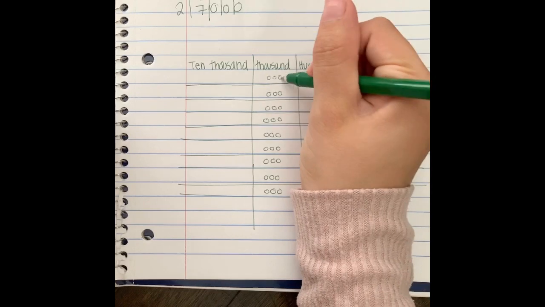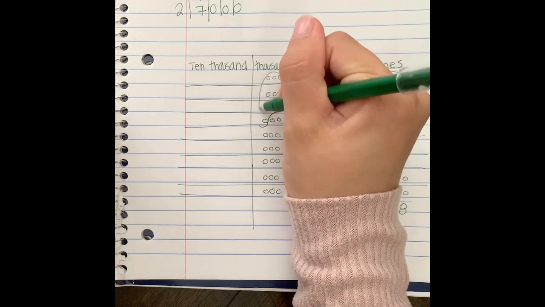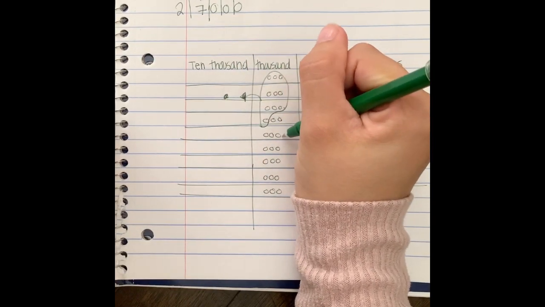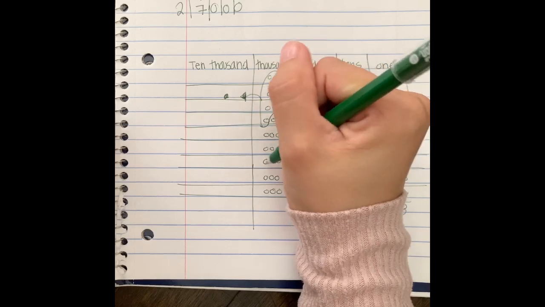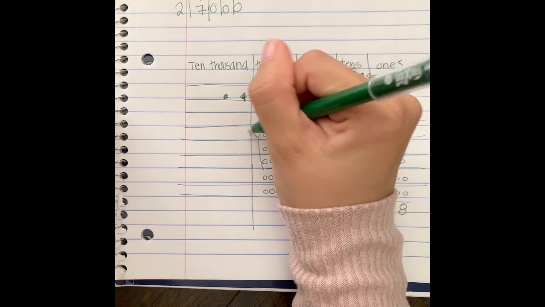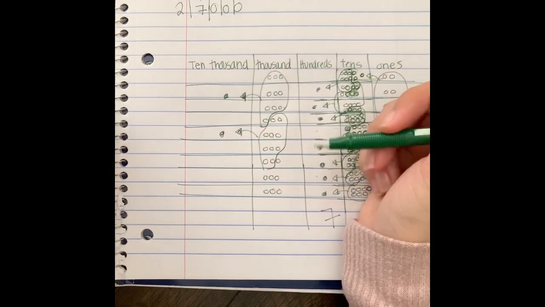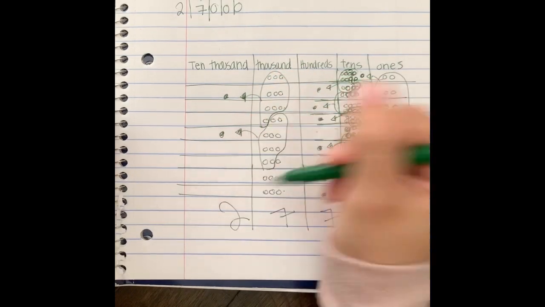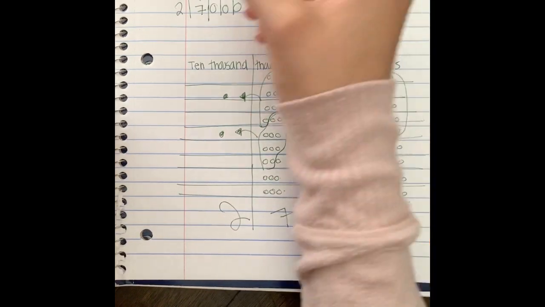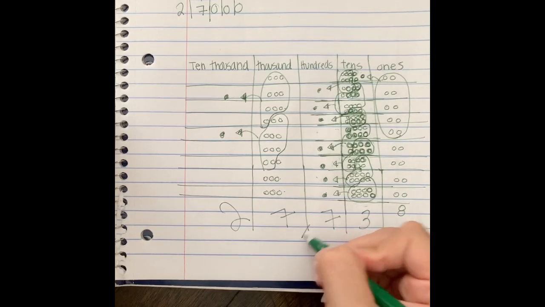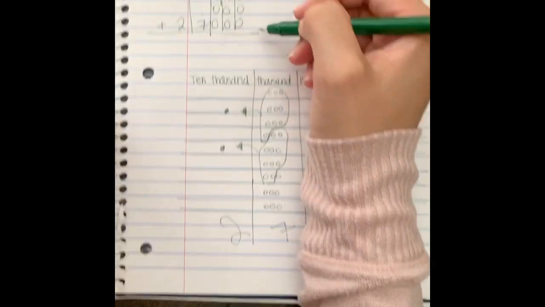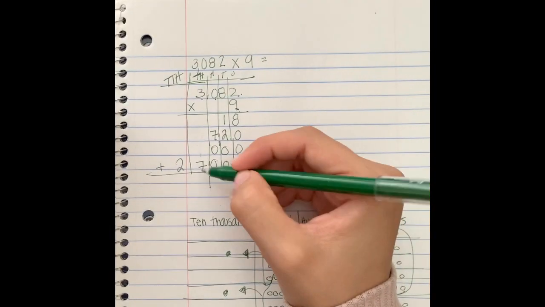Awesome. Let's see if that's right. So I have 3, 6, 9, 10. Bundle those. They make a 1 10,000. 2, 4, 6, 8, 10. Bundle those. They make another 10,000. And I'm left with 1, 2, 3, 4, 5, 6, 7. Remainder 7 and remainder 2. My answer is 27,738.